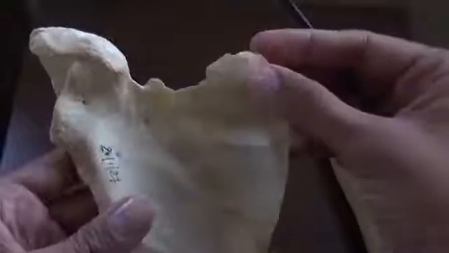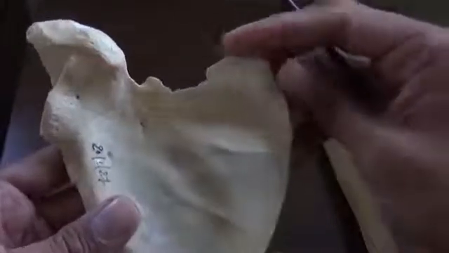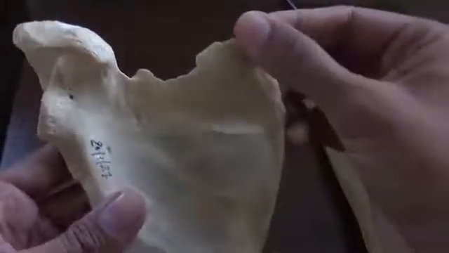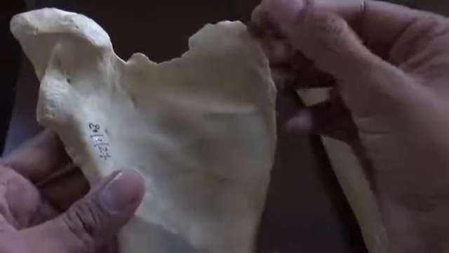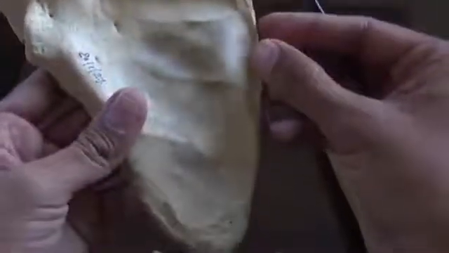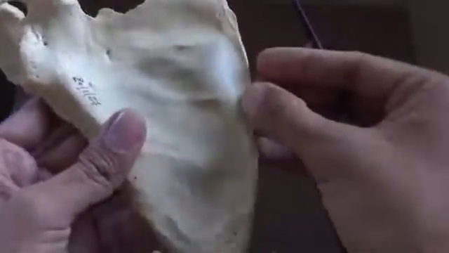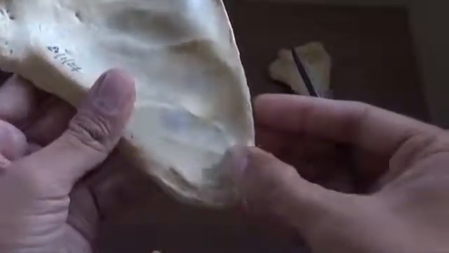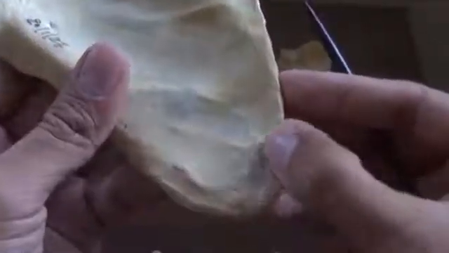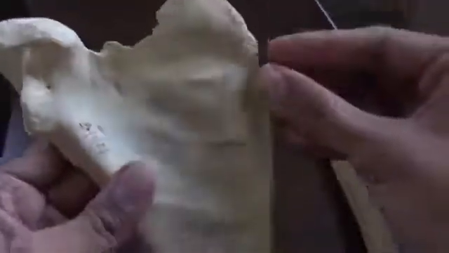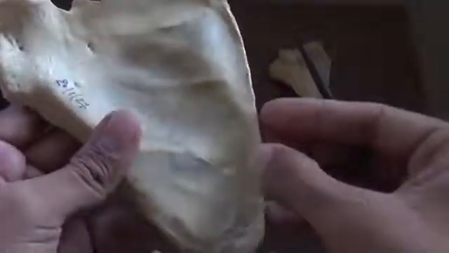Now superiorly, the rough elevated area which is broken over here provides attachment to the first digitation of serratus anterior. The second and third digitations are attached along this medial strip of the bone, and the lower 5 digitations of serratus anterior are attached in this lower raised area. So this is how the 8 digitations are attached along the costal aspect of the medial border.